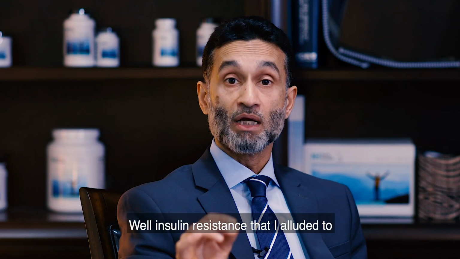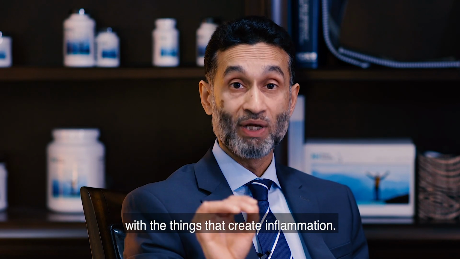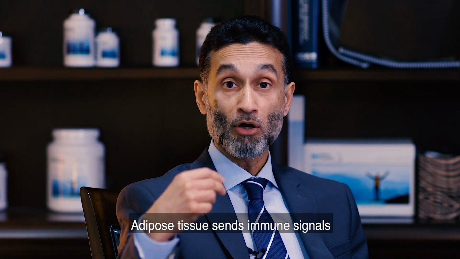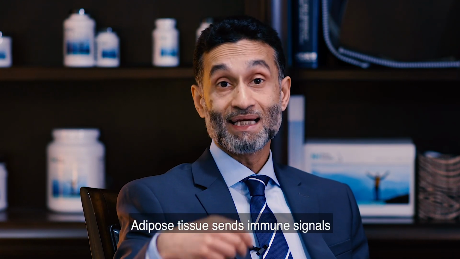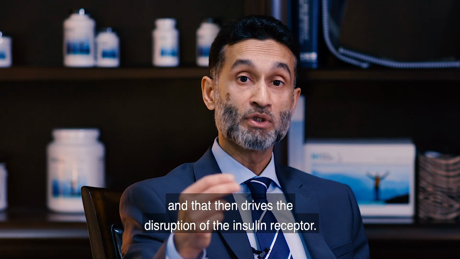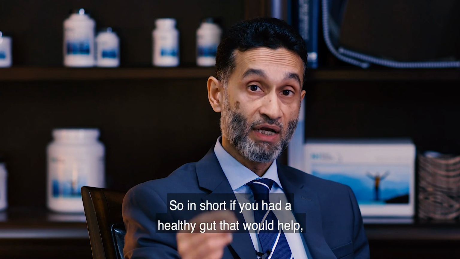Now, how do we fix it? Well, insulin resistance, as I alluded to, has a lot of overlap with the things that create inflammation. So the gut microbes send messages to the adiposity. Adipose tissue sends immune signals, and that then drives the disruption of the insulin receptor. So in short, if you had a healthy gut, that would help.